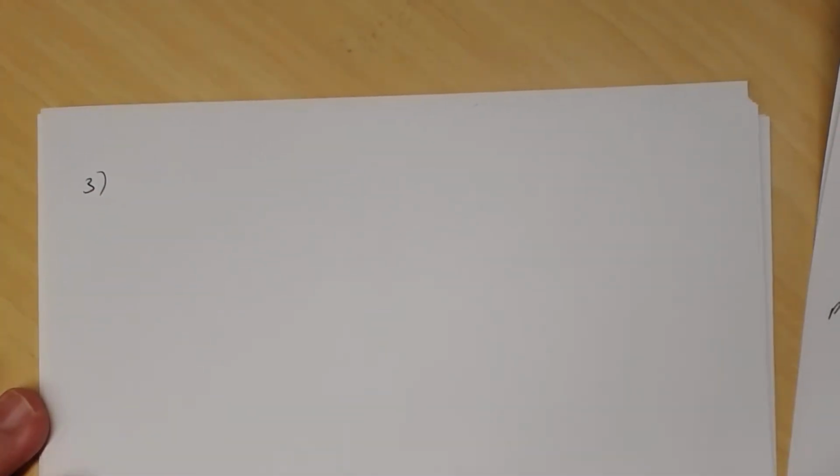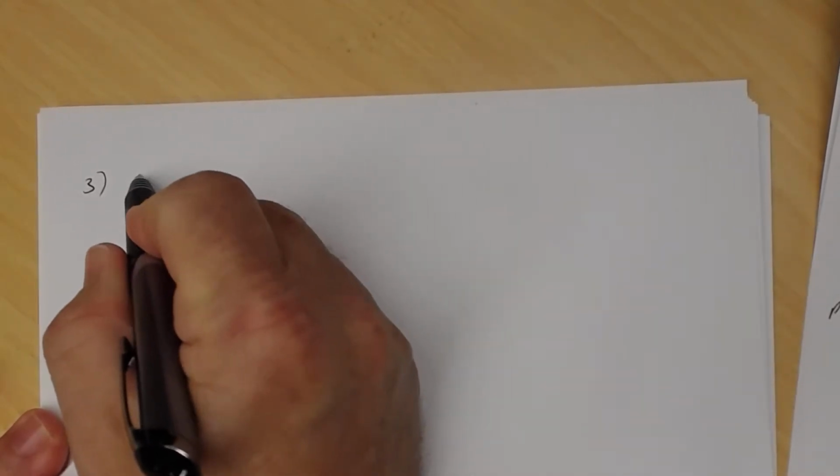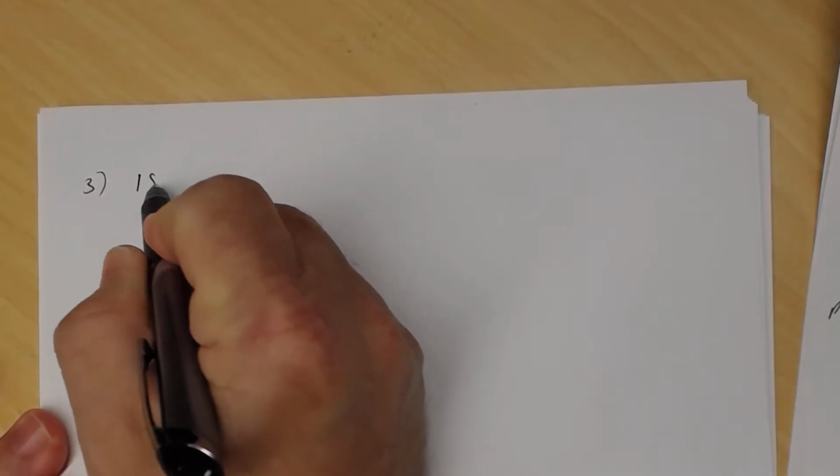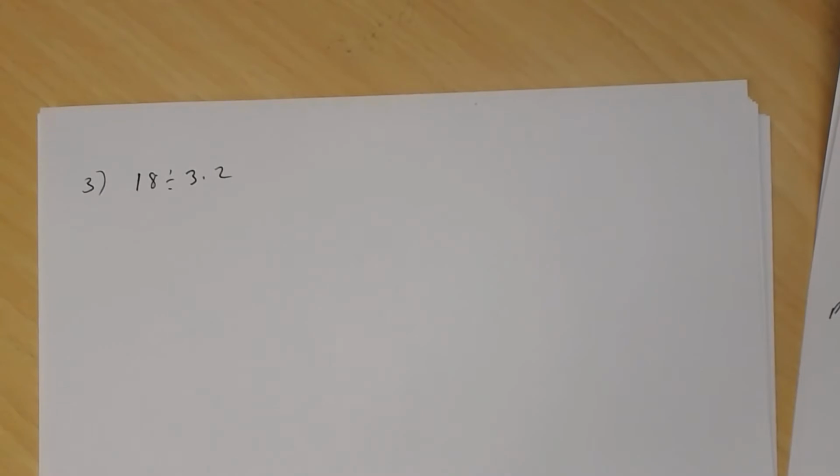Okay, let's look at this one. Number 3, let's suppose you had 18 divided by 3 times 2. Now this confuses students quite often. It's not easy, but it's a common mistake to make.